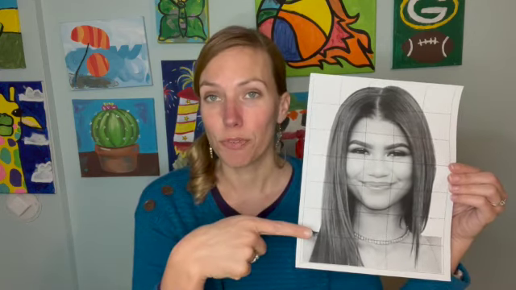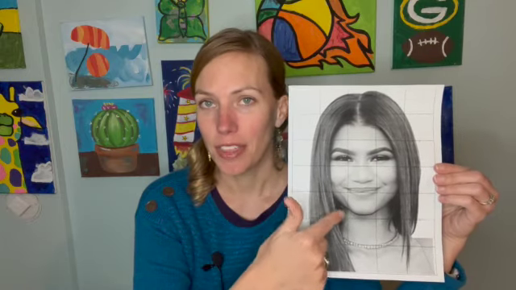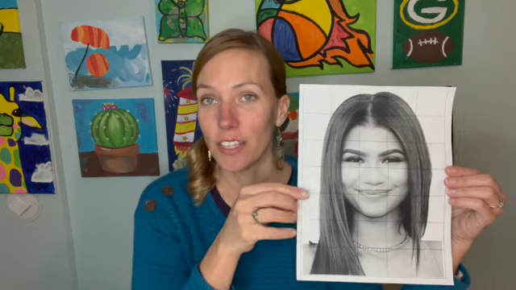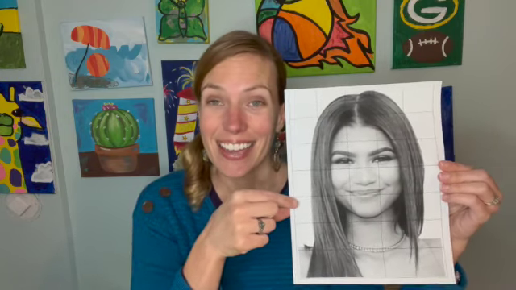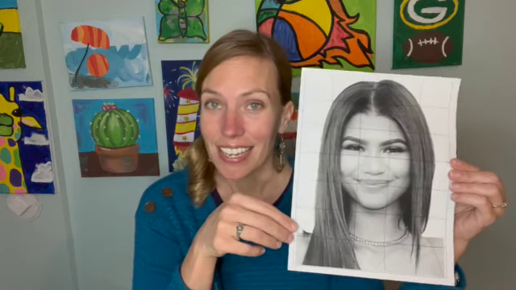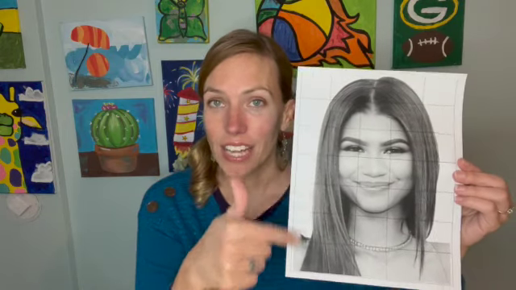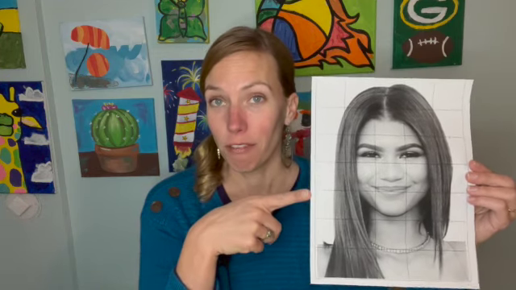Then I drew a table on top and did my best to make sure that the table was a square. You can change the size of the lines, so if you want the lines to be thicker or thinner, you can do that. I made sure that the lines were black and I made them pretty thin. Then I laid it on top of Zendaya's photo. So this is going to be my reference picture.